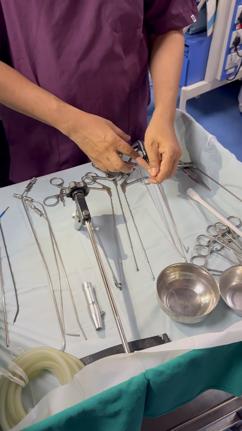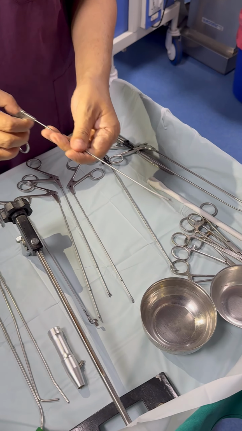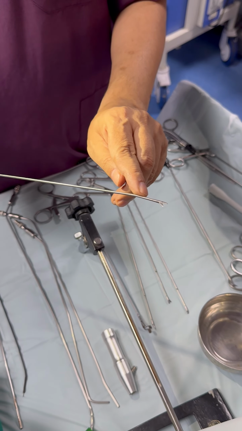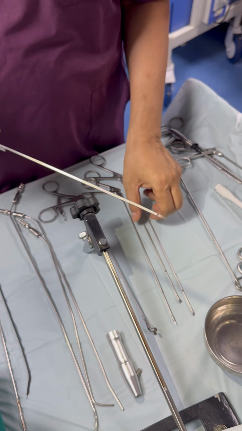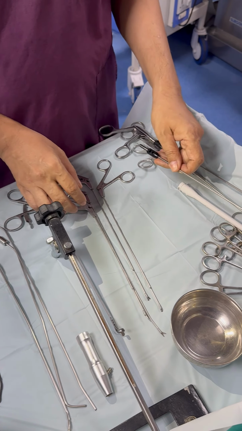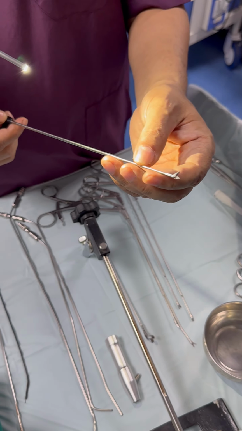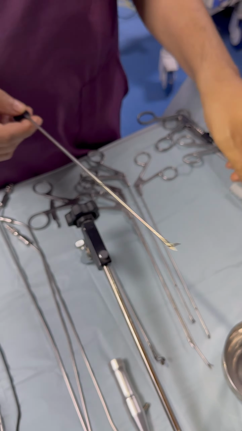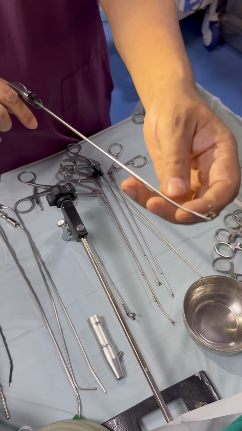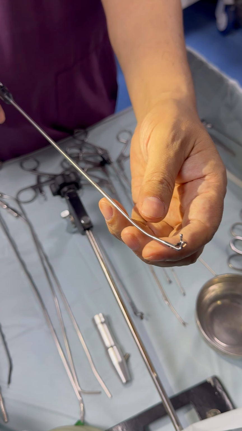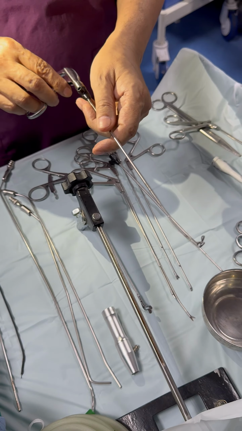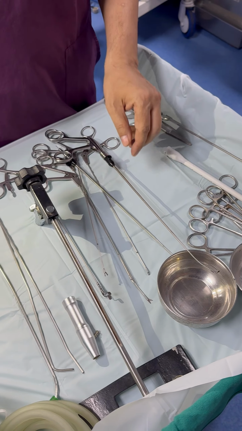Then there are tilted instruments like the scissor. We can see there is a 15 degree tilt anteriorly. Then there are malleable instruments available in stores. So this is a scissor which we can turn. This is a forceps which we can turn whatever the need is. So these are the instruments which can be helpful in operating anterior commissure.